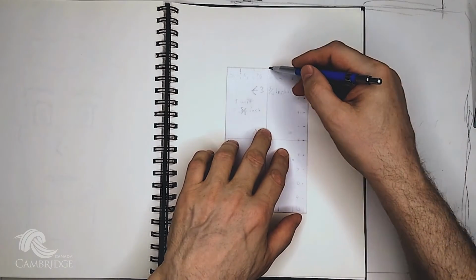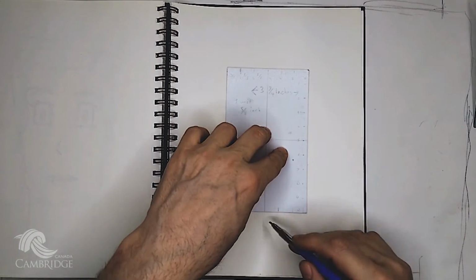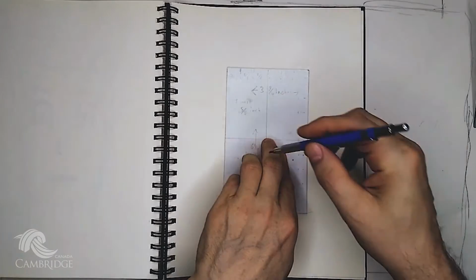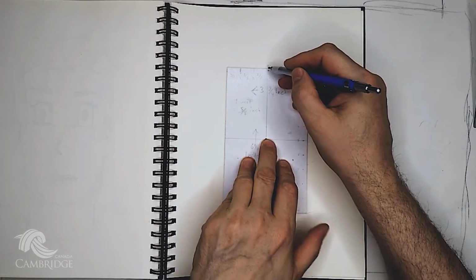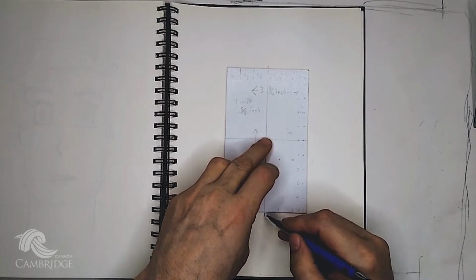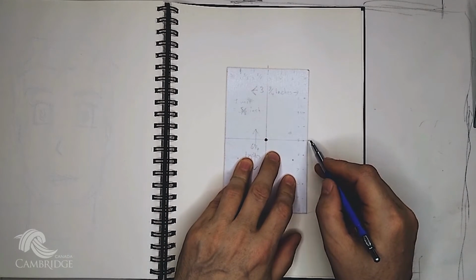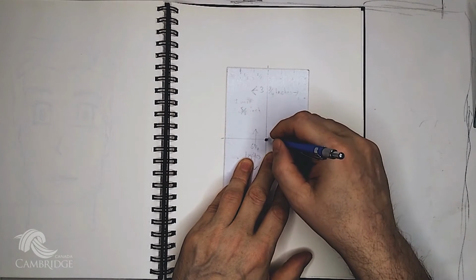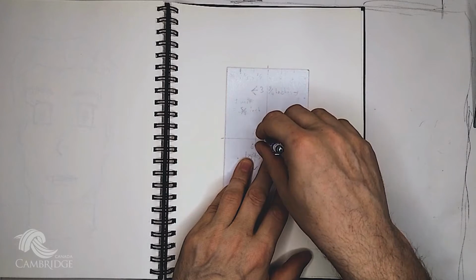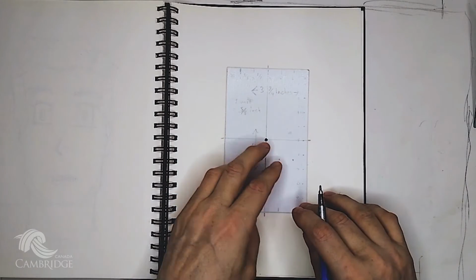So let's start. I'm going to start by doing a basic outline of our template here. I'm going to draw some hash marks for the vertical guideline and the horizontal halfway points. And then I've put a little hole here so I can mark the center of my template.